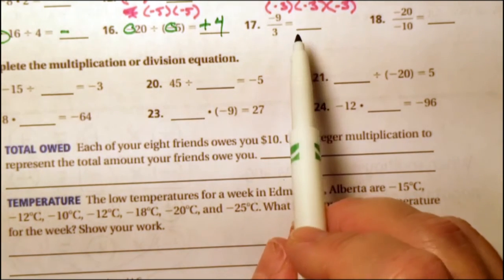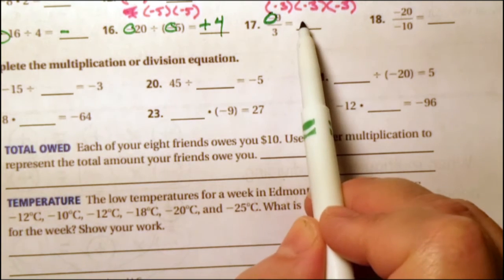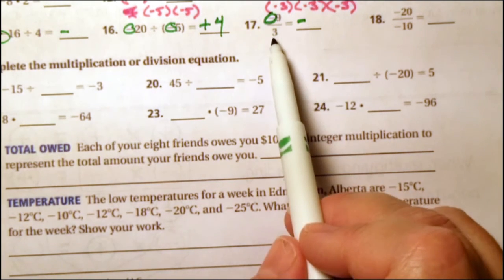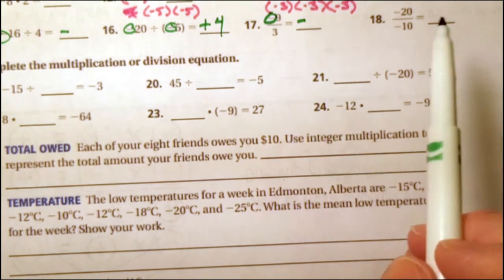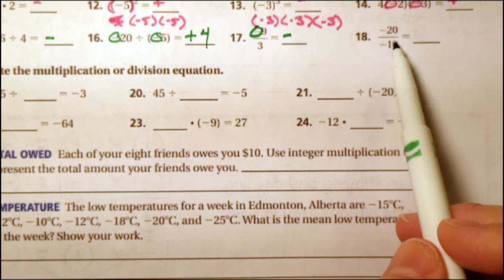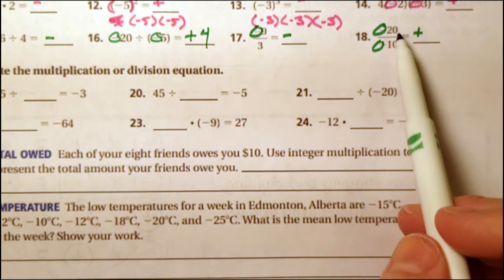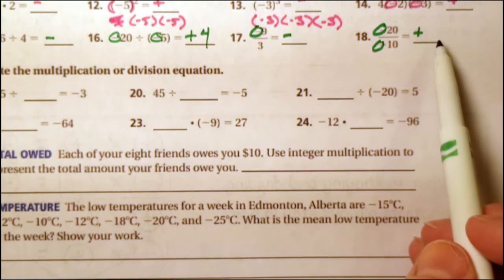Number 17, you've got a negative divided by a positive, so 1 negative there. Your answer is going to be negative. 9 divided by 3 is 3. Number 18, you've got a division. 1 negative, 2 negatives, so your answer is going to be positive. 20 divided by 10 is 2.